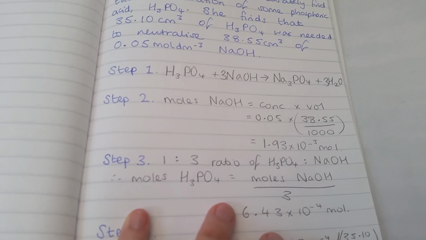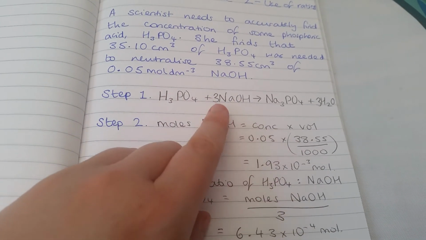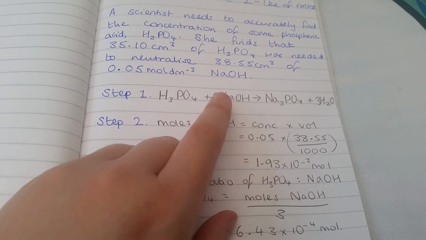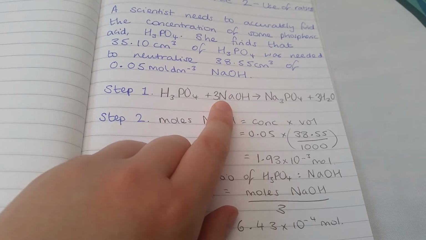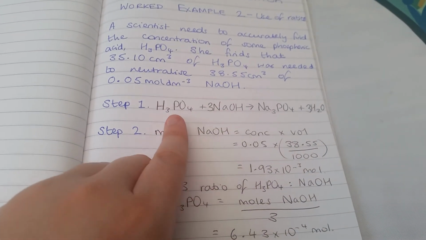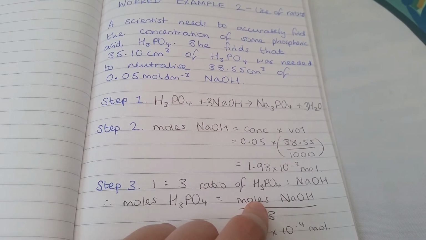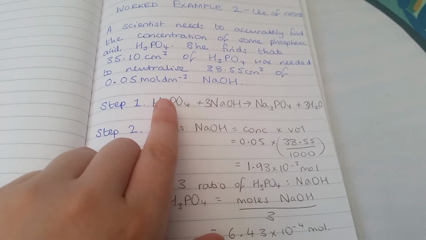Then step three, we have to look at our balanced equation. We've just worked out the moles of sodium hydroxide, and we can see there's a big 3 in front, so we've got 3 times as much of this compared to this acid. So to get the moles of the acid, we divide the moles of sodium hydroxide by 3, because we've got a 3:1 ratio.